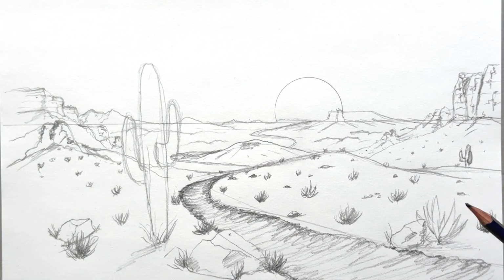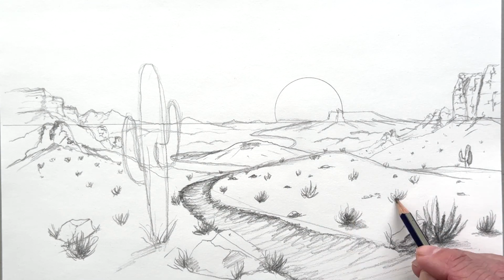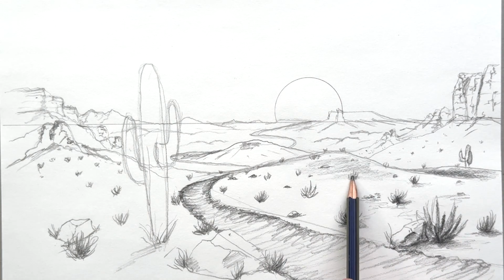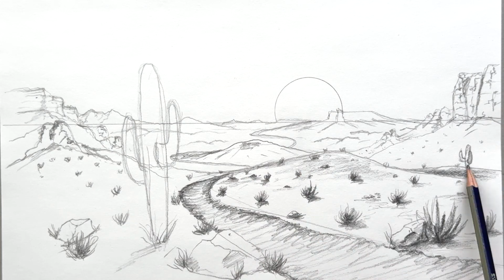We also want to frame the composition. So we're going to add a few sparse clouds in the sky or a sun setting on the horizon. This will help frame the scene and guide the viewer's attention to the focal points.